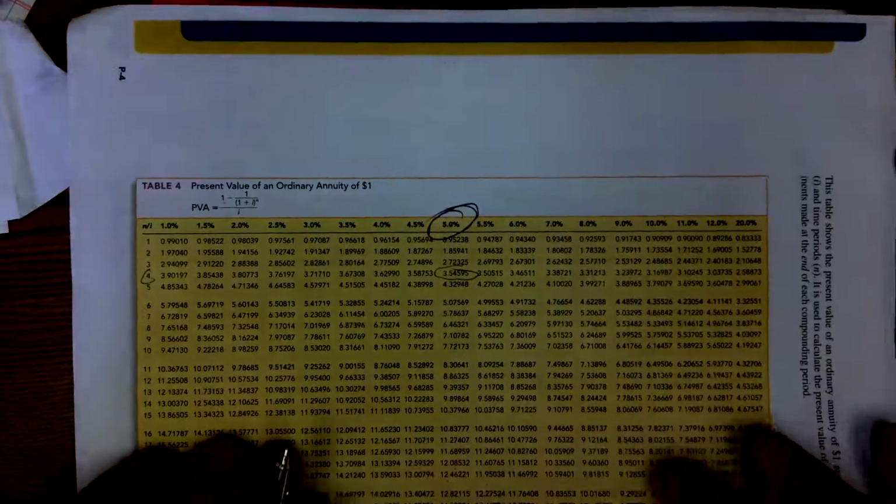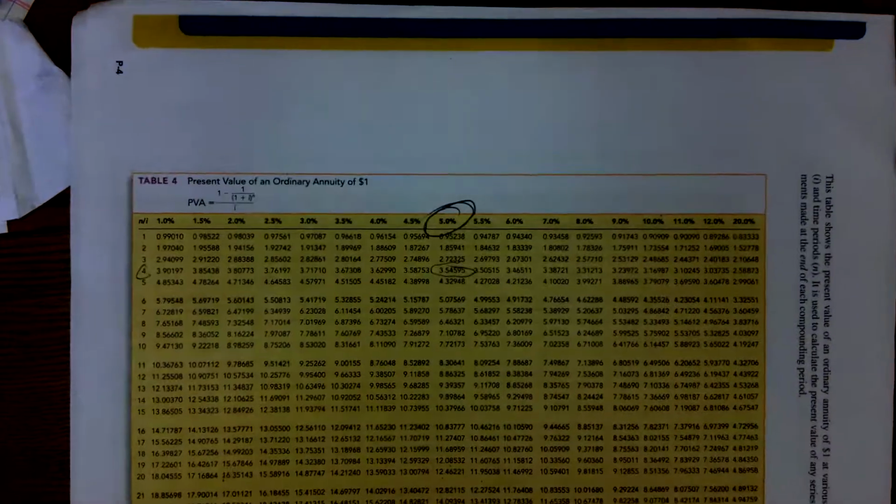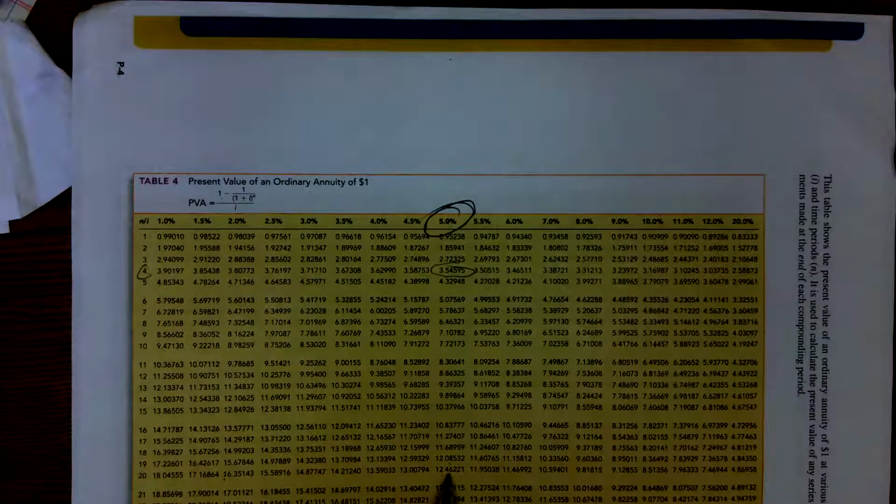So, 12.46221. Okay, so we come down here to the 20 periods, and it's 12.46221. So we multiply that times 1,200,000.